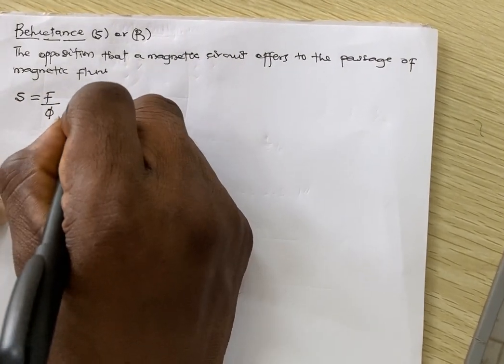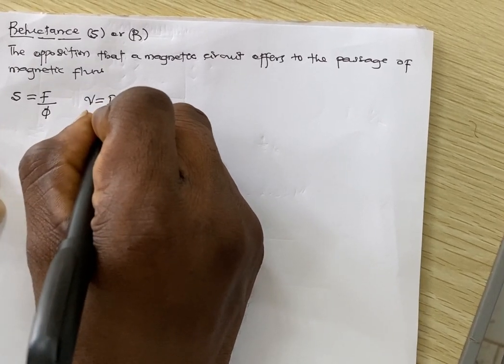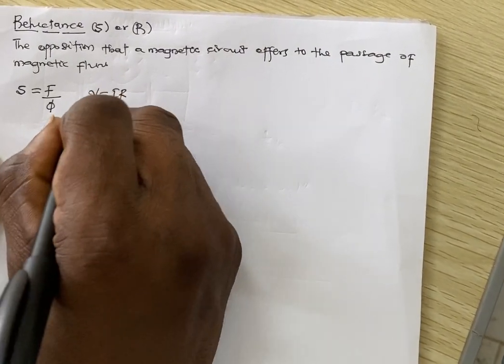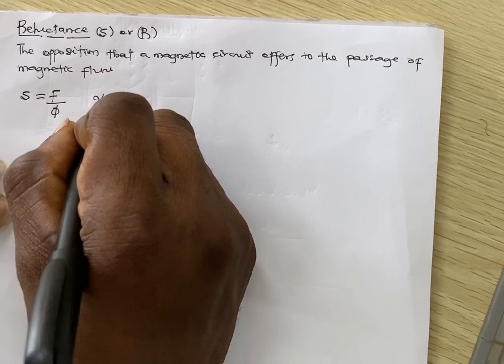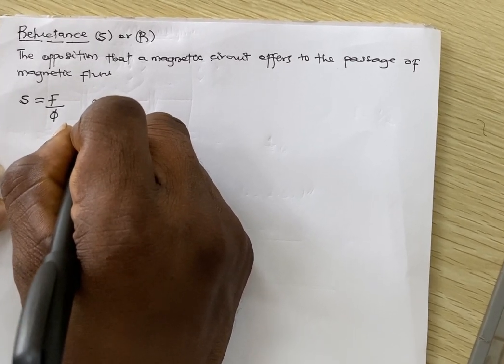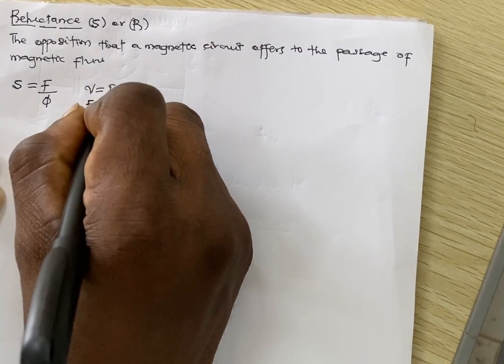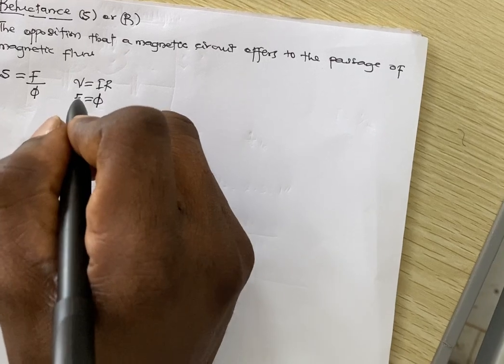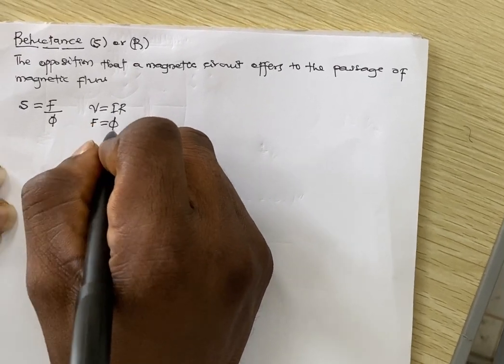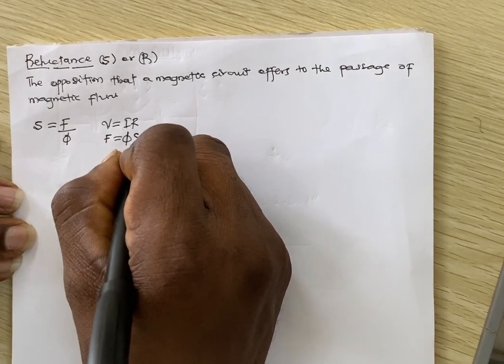So if we did V is equal to IR, and we said V represents MMF or F in a magnetic circuit, then I stands for current, or I stands for flux in a magnetic circuit, then R stands for reluctance in a magnetic circuit.